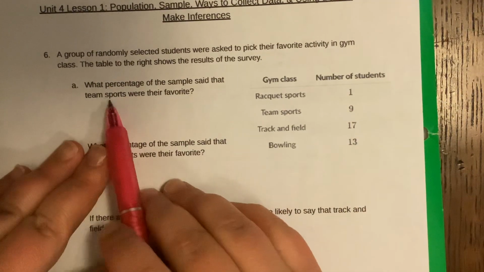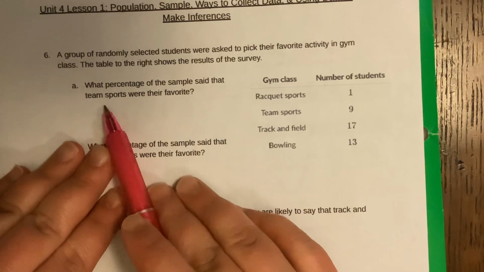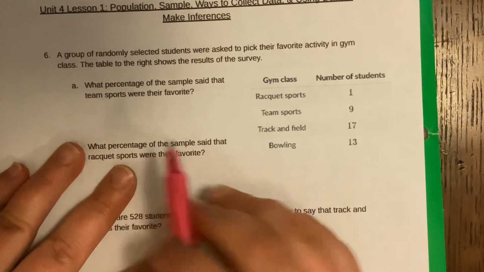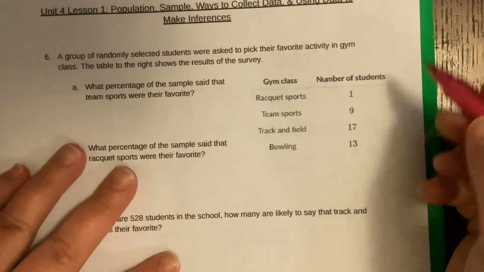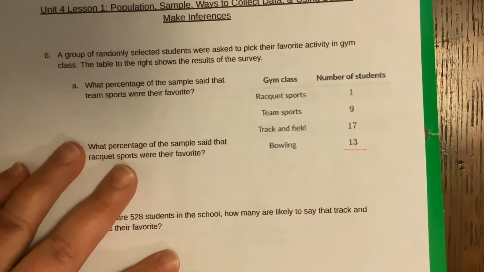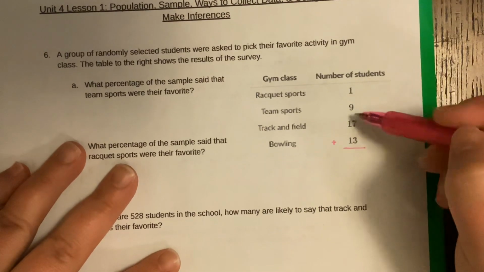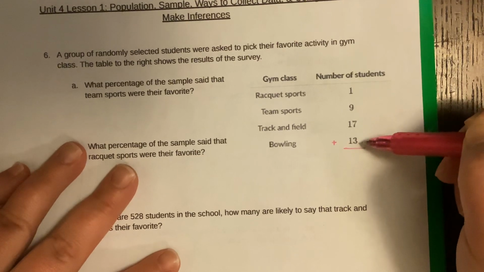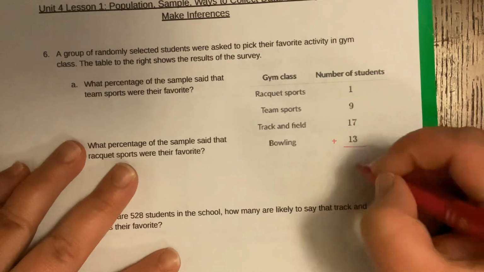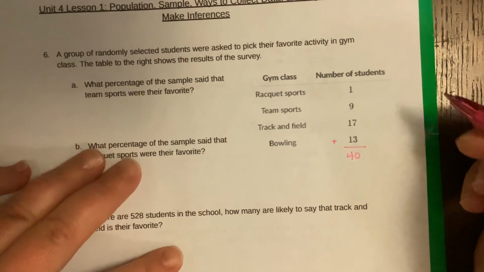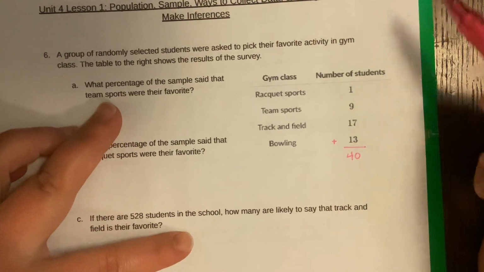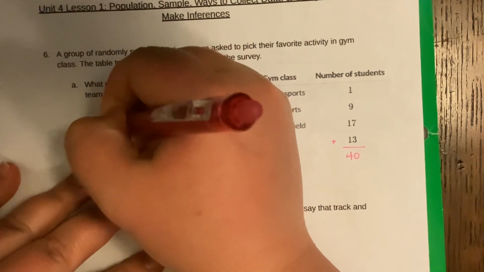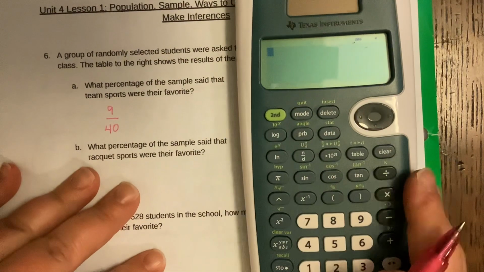So it says, what percentage of the sample said that team sports were their favorite? Now, in order to figure out that percent, we need to know the total number of students in the sample. So what I'm going to do is add it up together. So 9 and 1 is 10, and I know 17 and 13 is 30, so that's 40 total students. So out of those 40, how many of them said that team sports were their favorite? 9. So I'm going to do 9 out of 40, and let's figure out what percent that is.